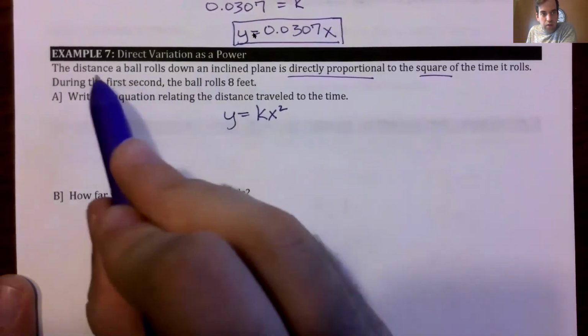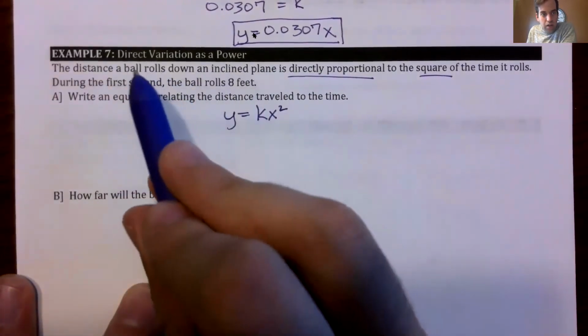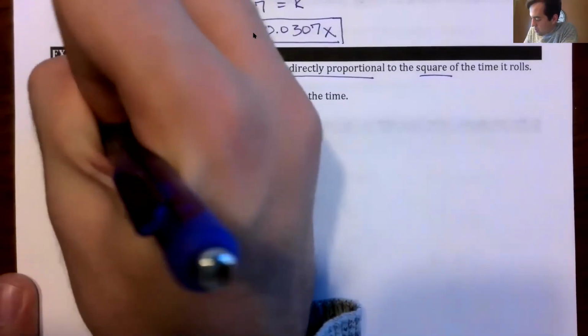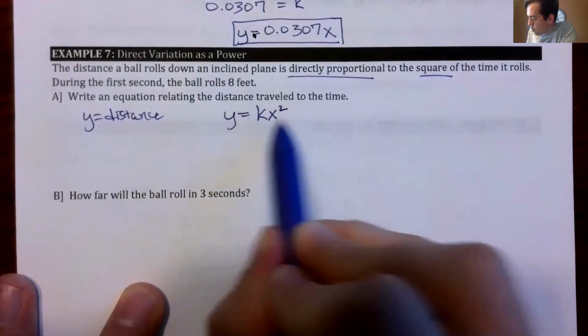Just like last time, we're going to read this sentence to figure out what y and x are. The distance the ball rolls is, so y is going to be the distance, directly proportional to the square of the time. So x is going to be the time.